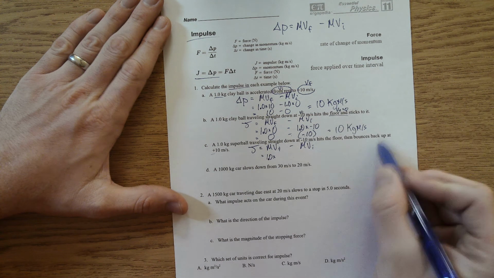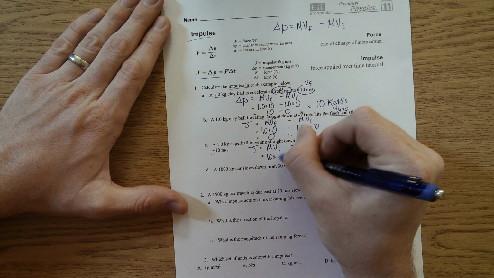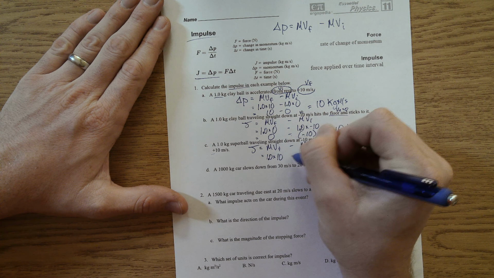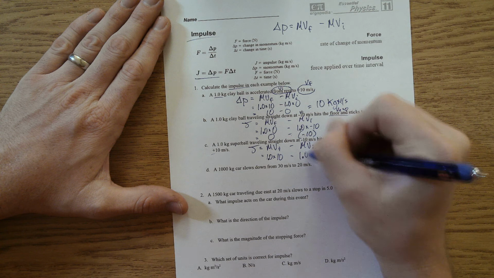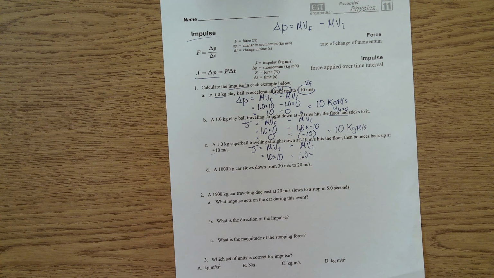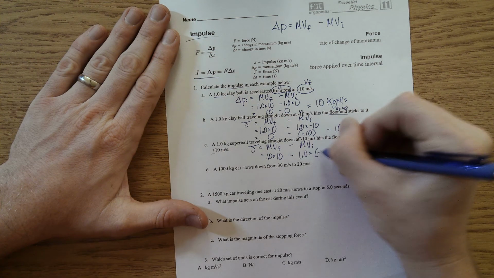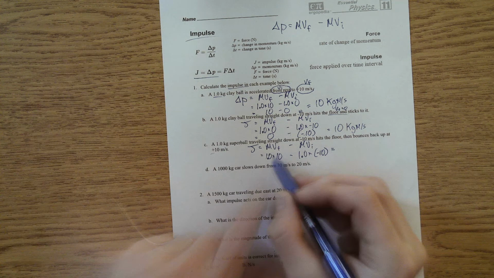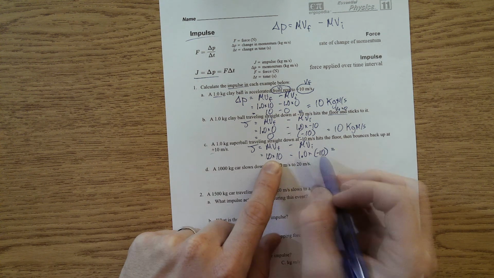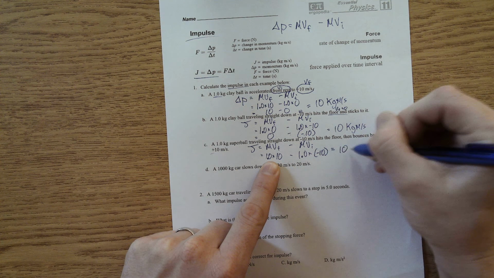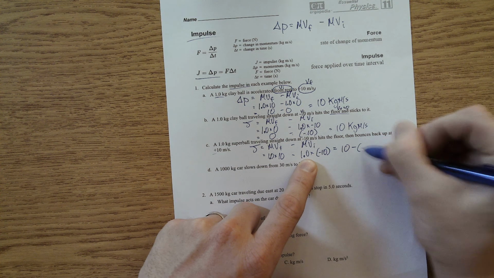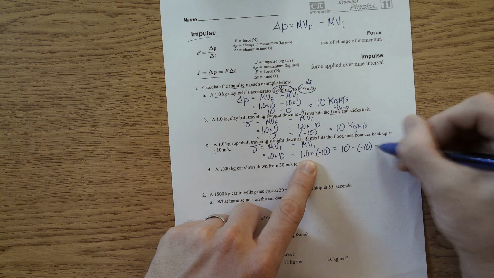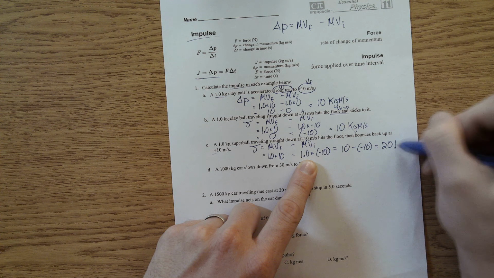Velocity final, it's bouncing back up. So the final is 10 minus 1.0 times velocity initial. Initial velocity, it was going at negative 10. 1 times 10, simple math now, right? 10 minus 1 times negative 10, negative 10. 10 minus negative 10 is positive 20.